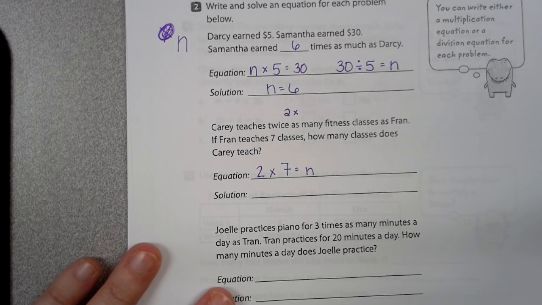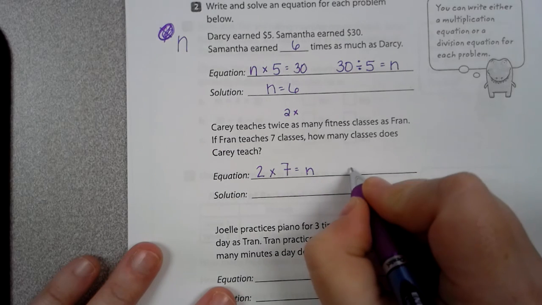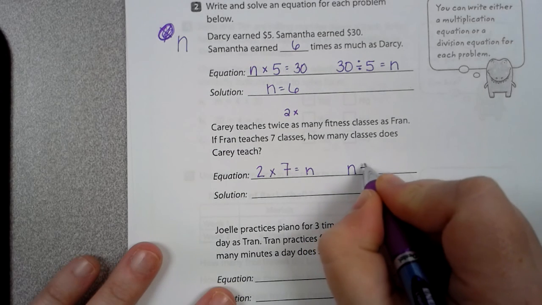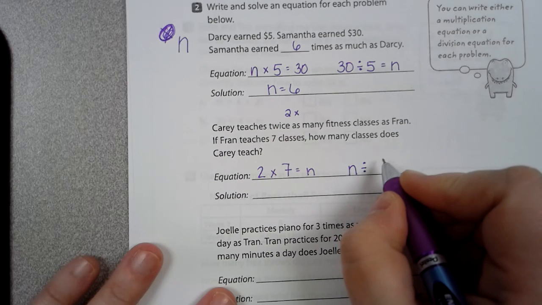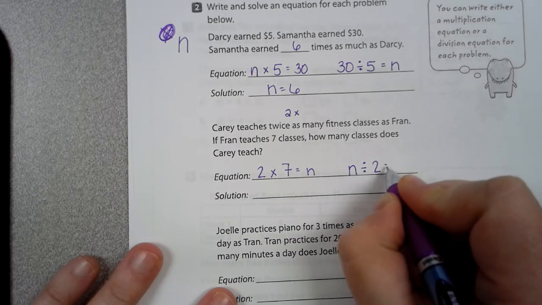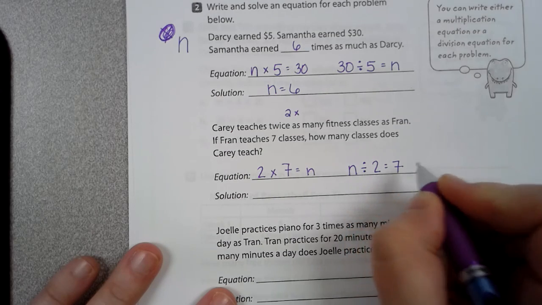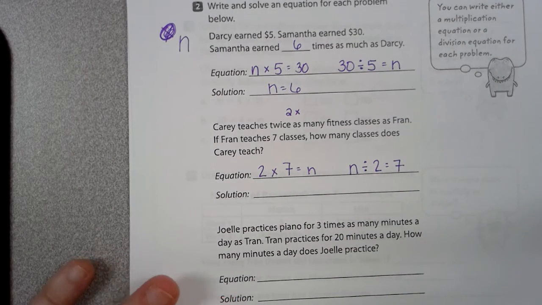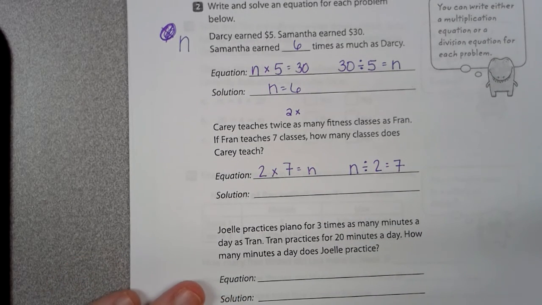That's one way to do it. Or if we went with division, you would take the unknown number, divide it by 2, and you would get 7. So what does 2 times 7 give me? That's right, 14.